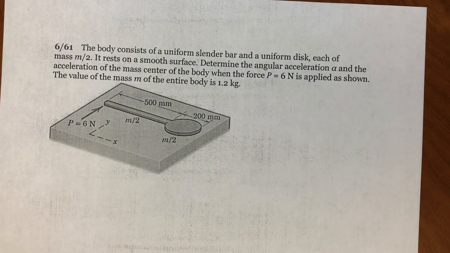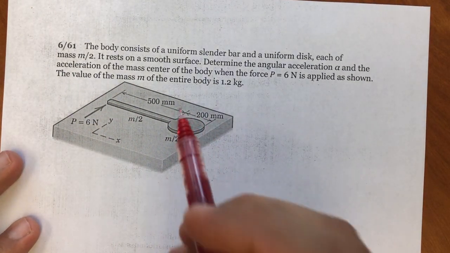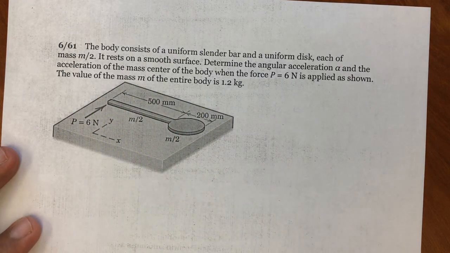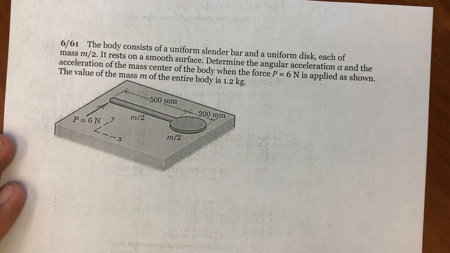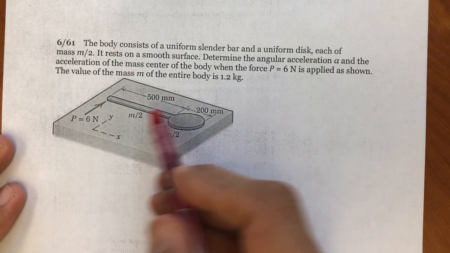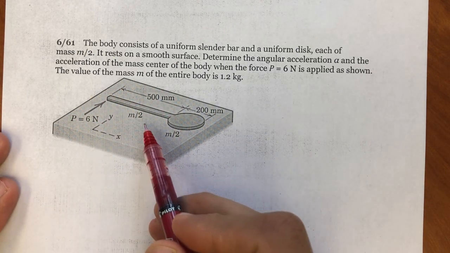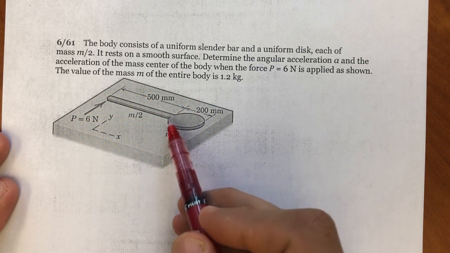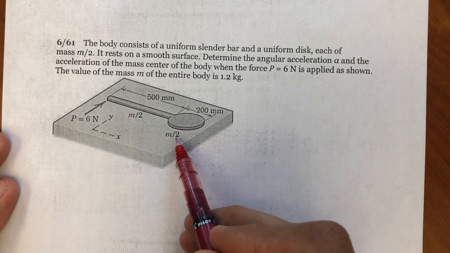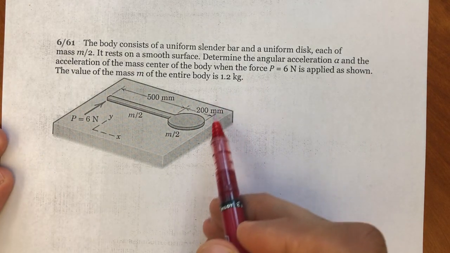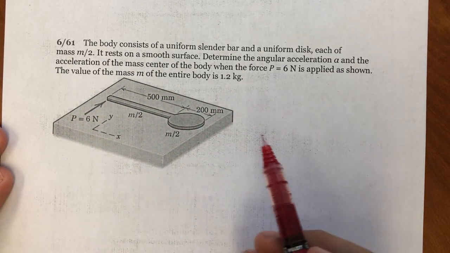Problem 61. Here we have this body which consists of a disk and also a rod which are combined together. And this body is sitting on a smooth plane. The mass of the rod is half an m and the mass of this disk is half an m as well. And m is given, m is equal to 1.2 kilogram, the total mass. And we know all the geometry.